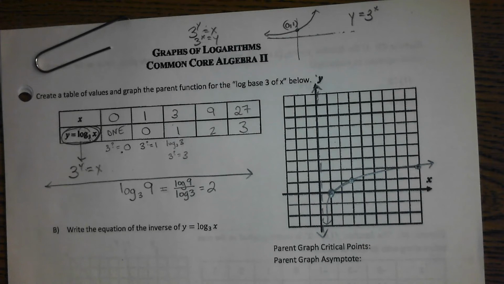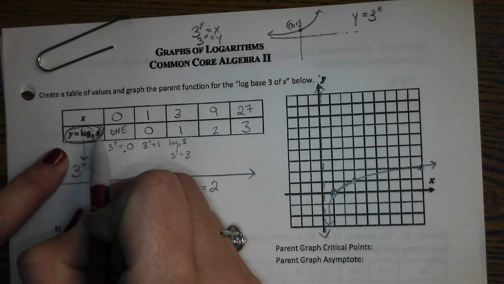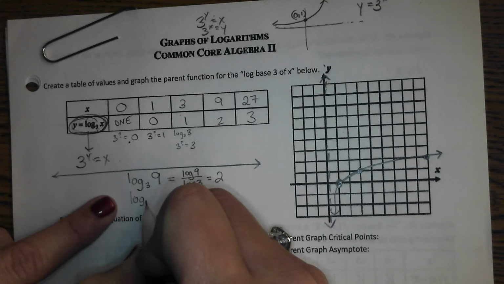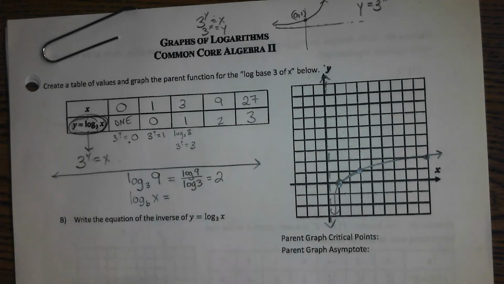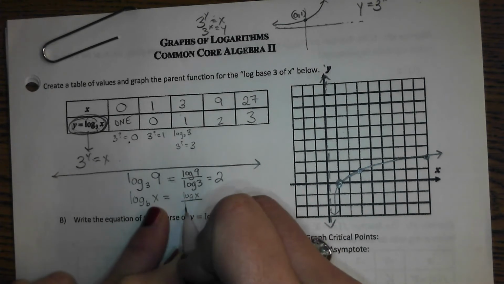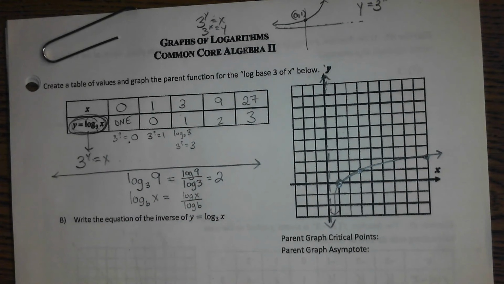Does that make sense? So this is the change of base formula. If you have the log with a base b of x, the change of base formula is what your calculators, like an older calculator that doesn't even have that log base option, use. You do log of x divided by log of b, and it's the same thing. And all of your calculators will do that.